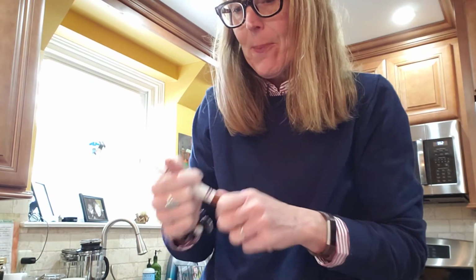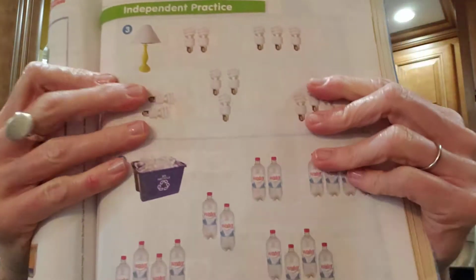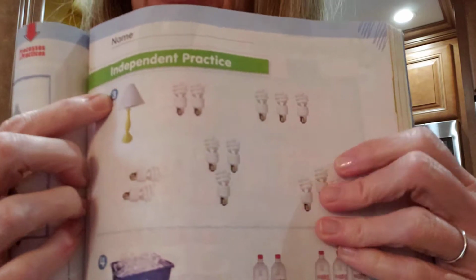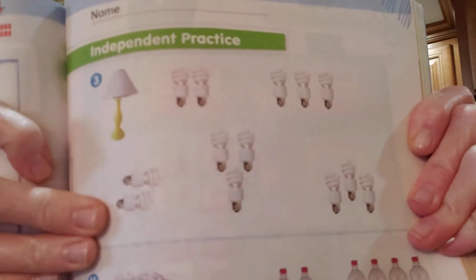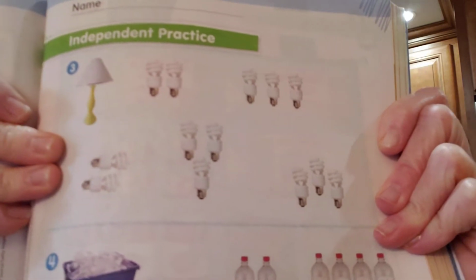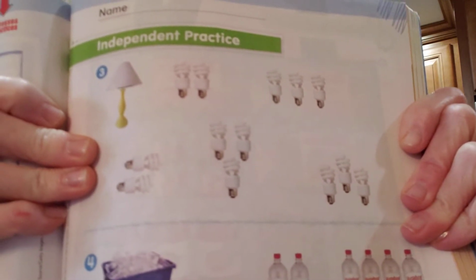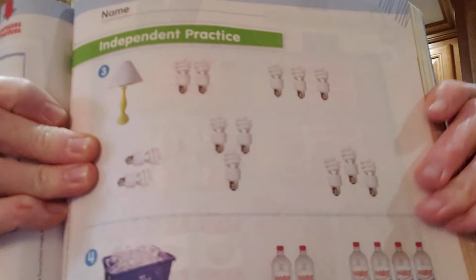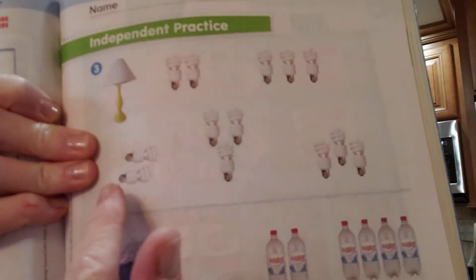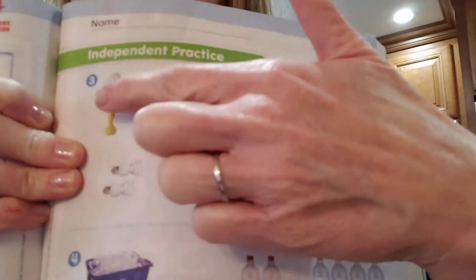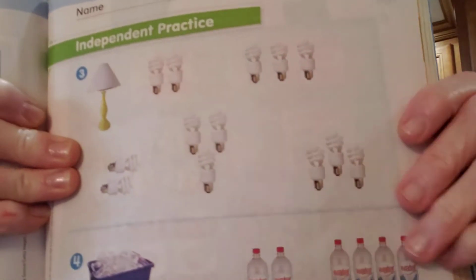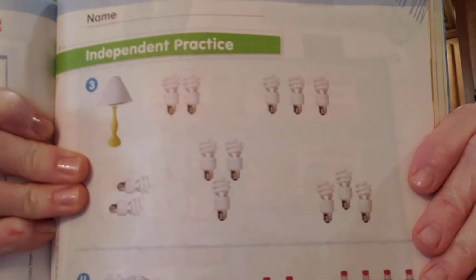Let's take a look at the next page. Put your finger on number 3 in the blue circle. All right, so let's take a look. We're changing light bulbs, okay? So we have groups of light bulbs. What I would like you to do right now is count the number of light bulbs in each group, okay? And I would like you to show me how you decided to sort.